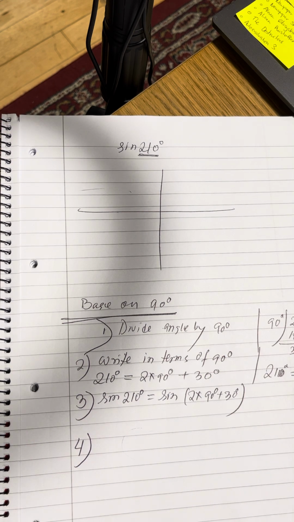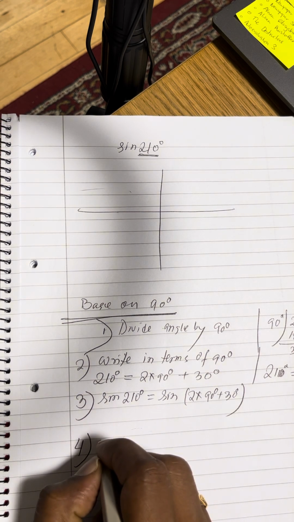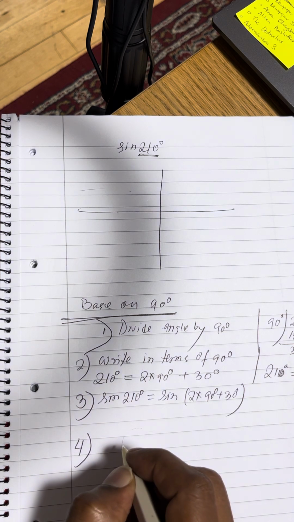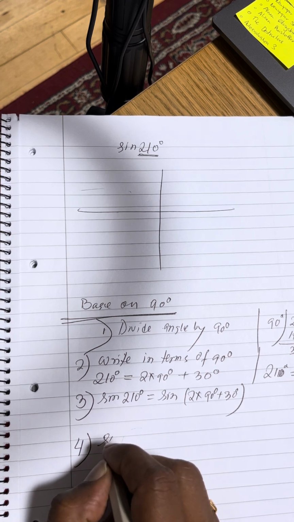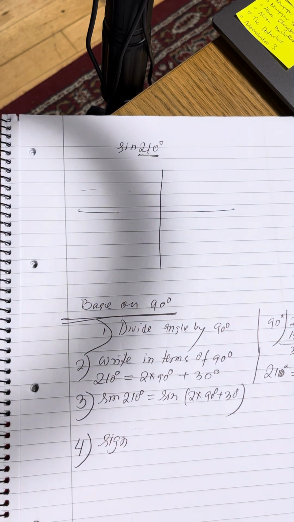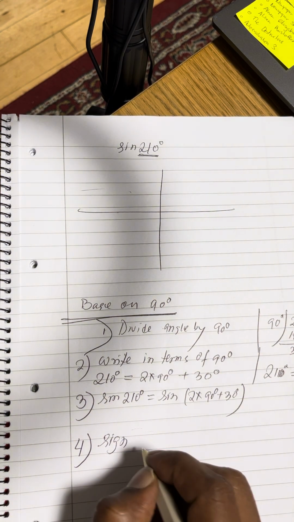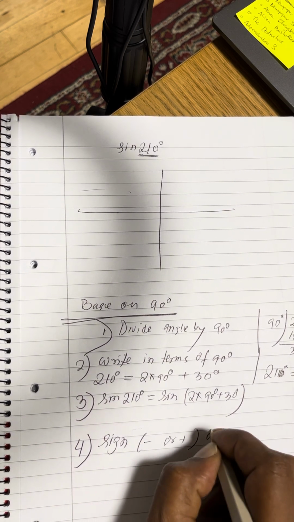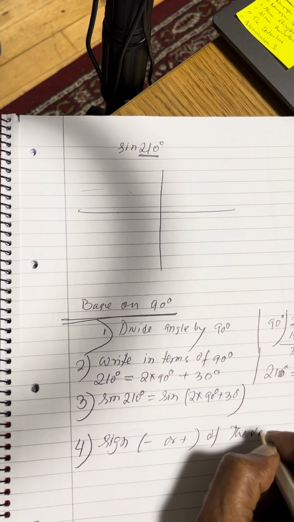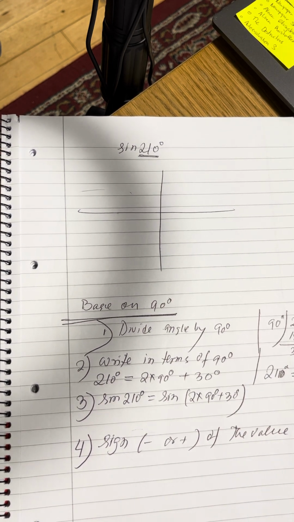The objective is to figure out the sign of the value, whether it is plus or minus. You have to figure this out.